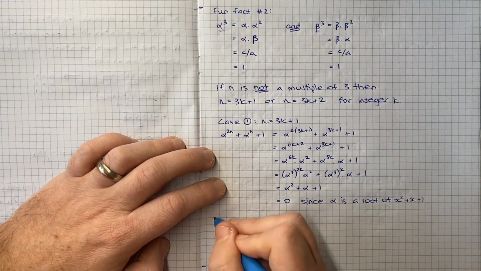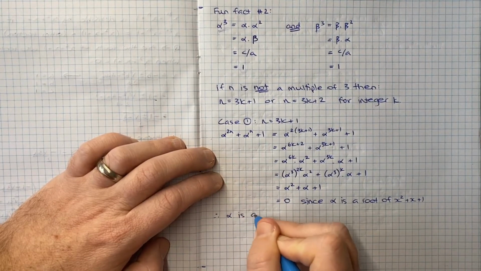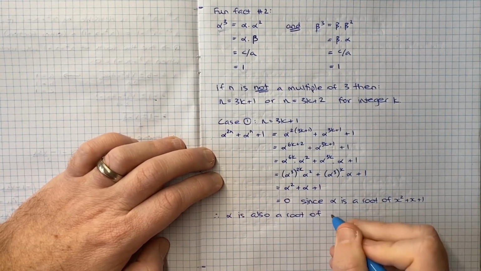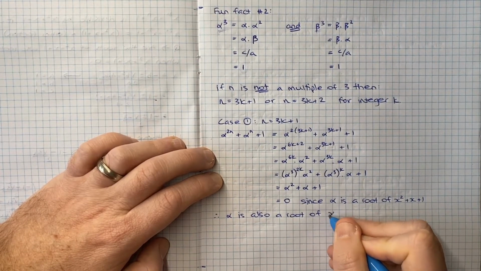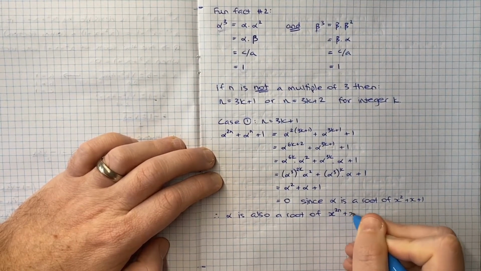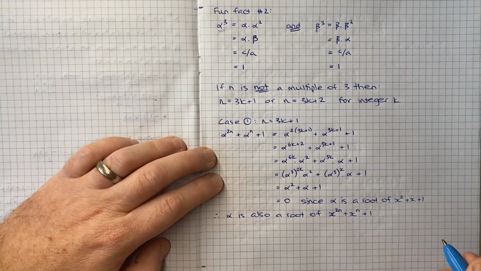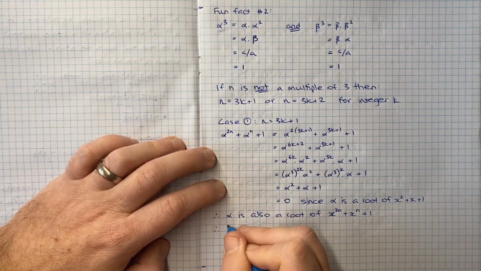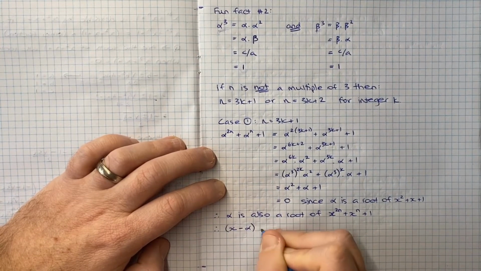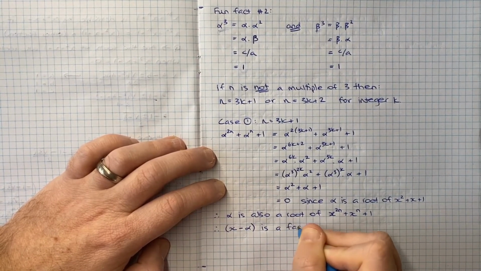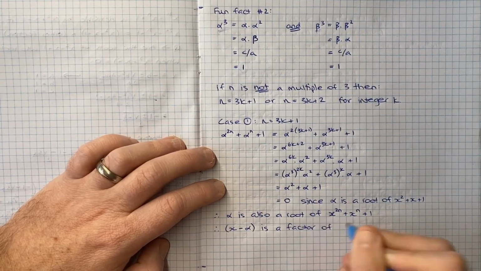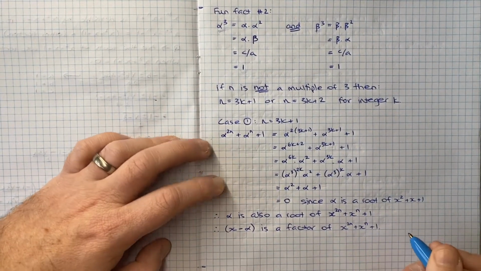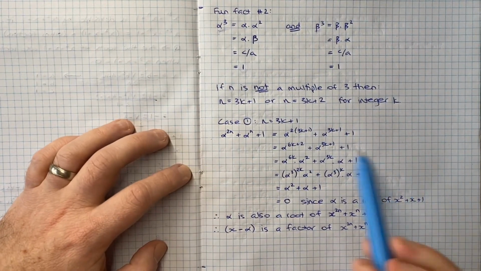We can say, therefore, alpha is also a root of x to the 2n plus x to the n plus 1. And one way we can think of that is that x minus alpha is a factor of x to the 2n plus x to the n plus 1. So that's good news on alpha.